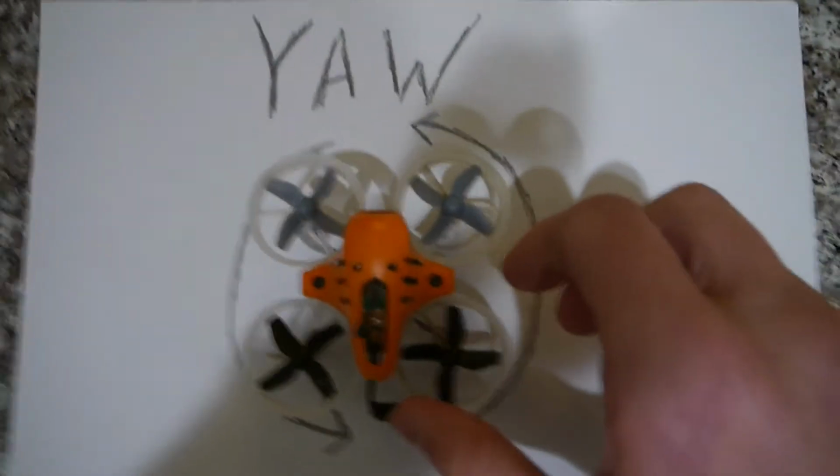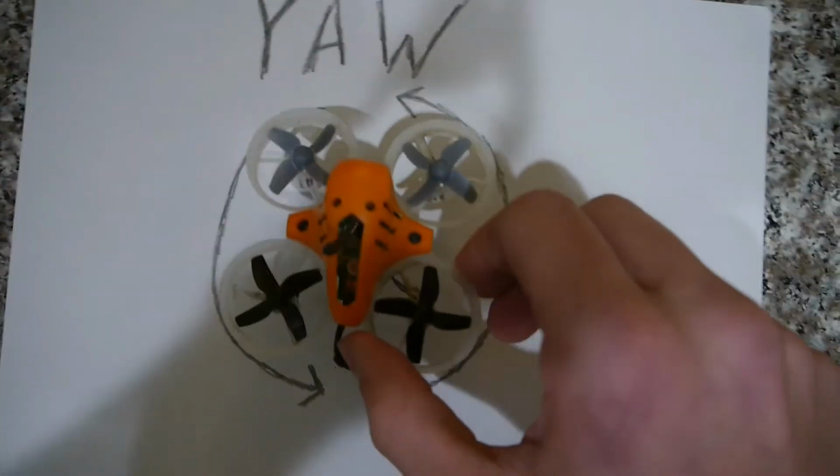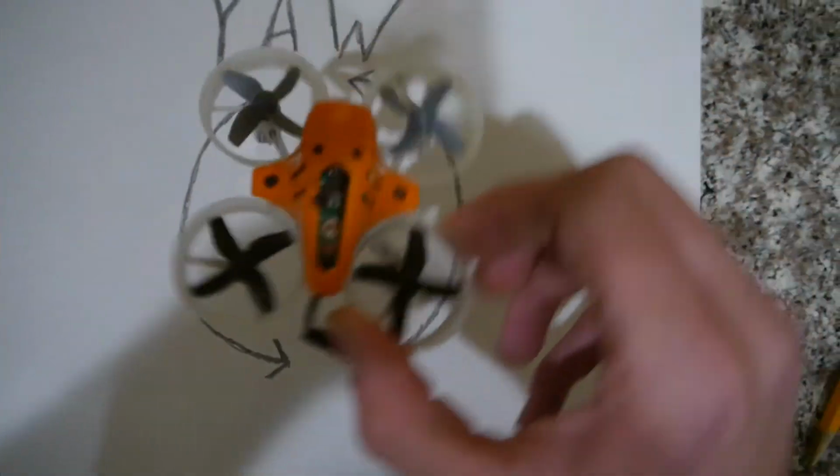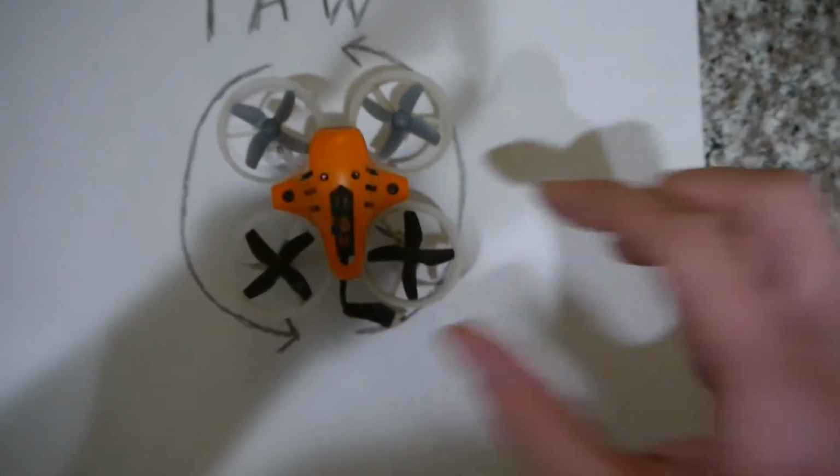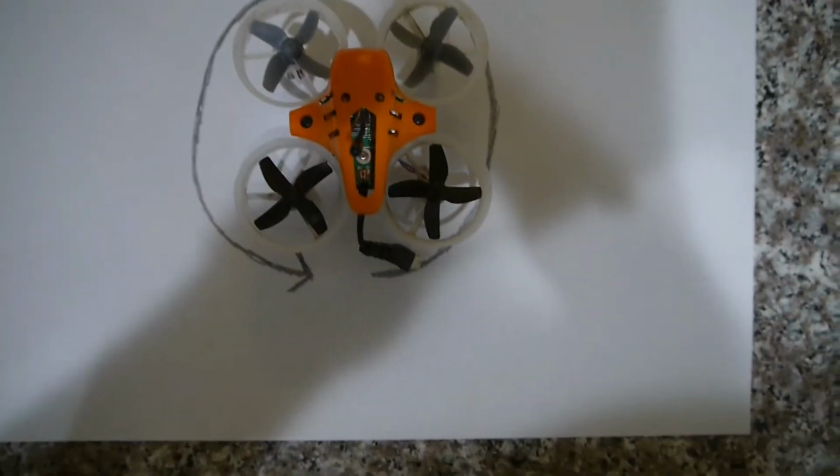Okay, so yaw is pretty much just the movement of the drone counterclockwise and clockwise. It's pretty basic. Does that make sense, Landon? Good.